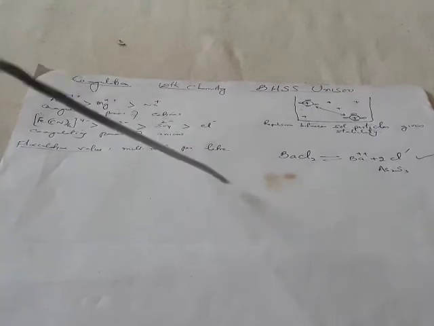Then another method of bringing about coagulation is mutual coagulation. In mutual coagulation, the coagulation of a sol can be brought about by adding an equal amount of an oppositely charged sol. For example, the coagulation of arsenic sulfide sol, which is negatively charged, can be brought about by the addition of a positively charged sol, that is ferric hydroxide. So when it is added, the coagulation of the negatively charged arsenic sulfide can be brought about. This is for today. Thank you very much.